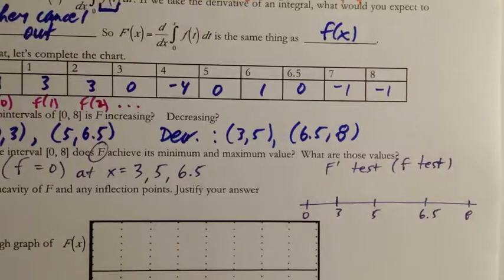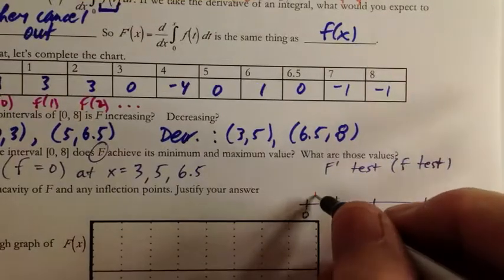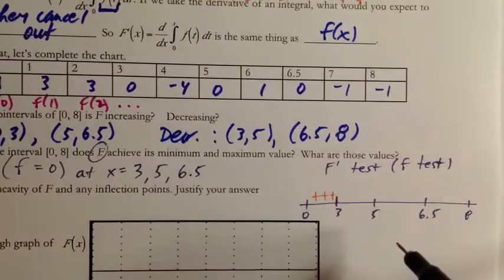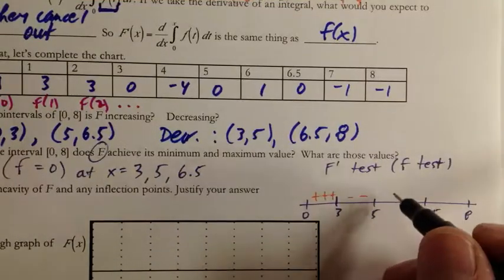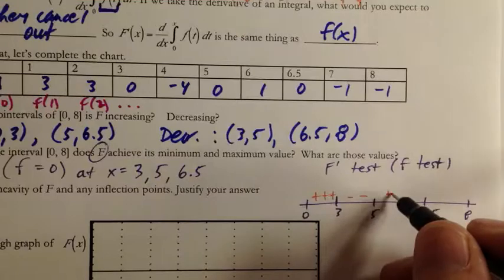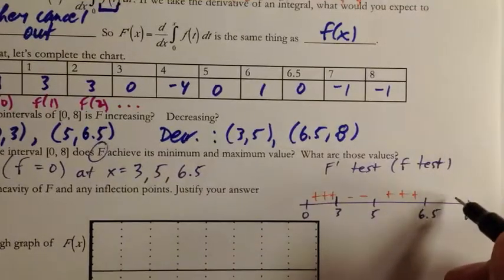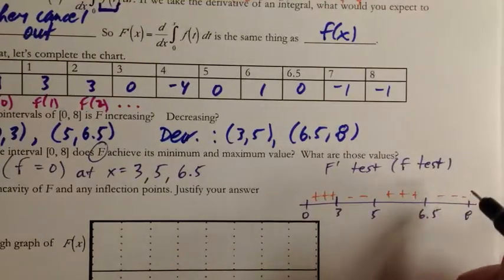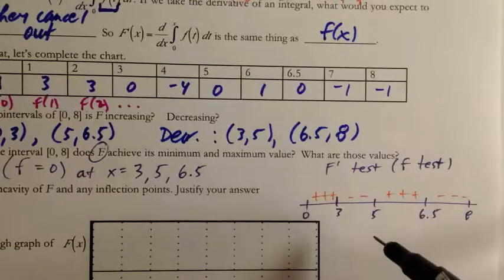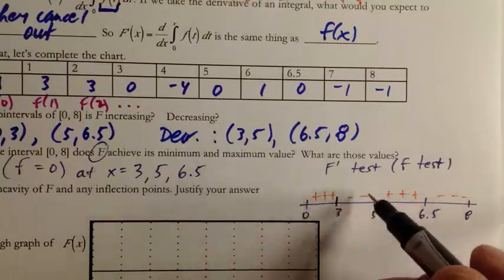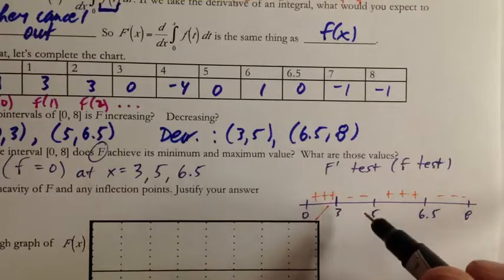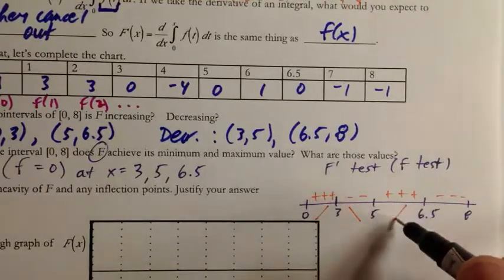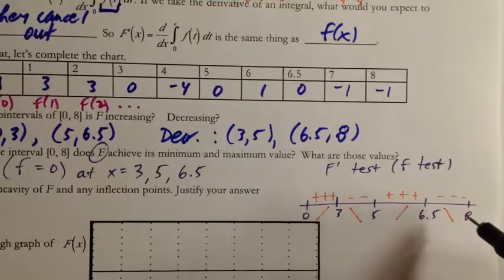Well, we can clearly see that the graph of lowercase f is above the x-axis from 0 to 3. From 3 to 5, it's below the x-axis. From 5 to 6.5, it's above, and then 6.5 to 8, it's below. So capital F prime is positive, negative, positive, negative. So we know then that capital F is increasing, decreasing, increasing, and decreasing.